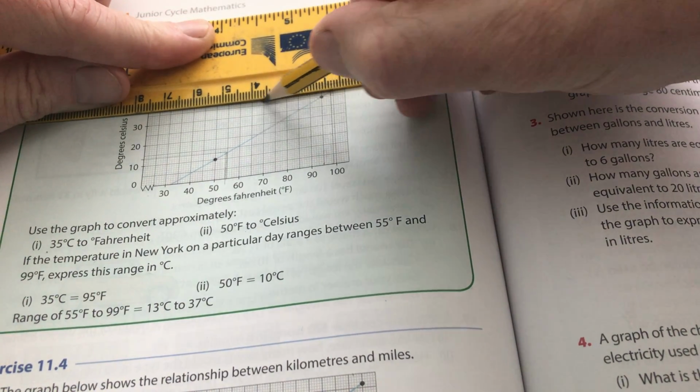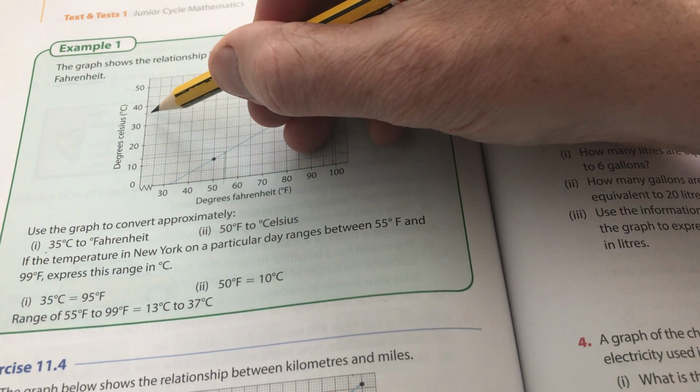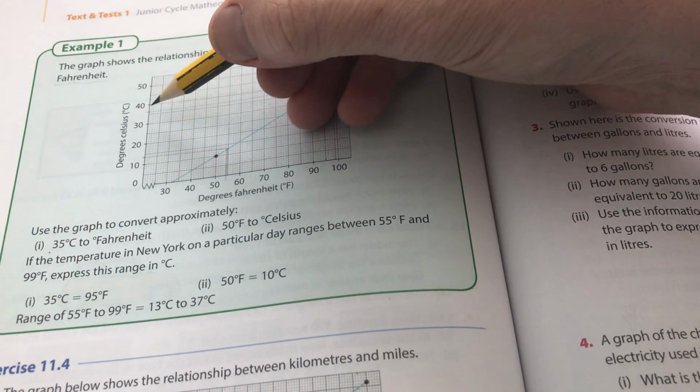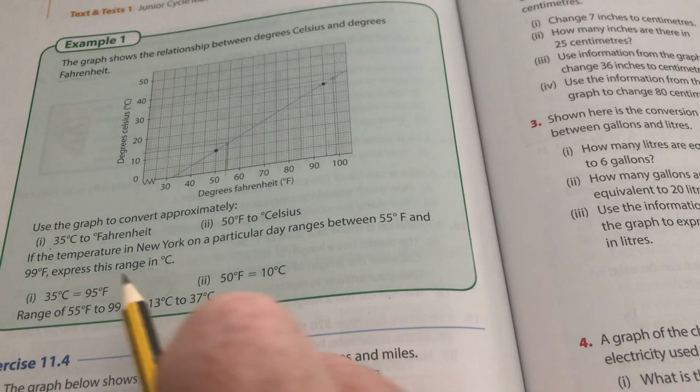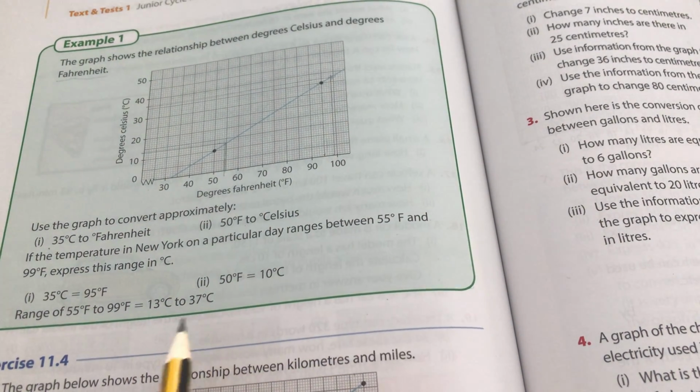Okay, so you draw a line across. So that's 35. So 36. I got 36. But my line's not quite straight, so it's probably around 37. So the temperature range of 55 to 99 is between 13 and 37 degrees Celsius.